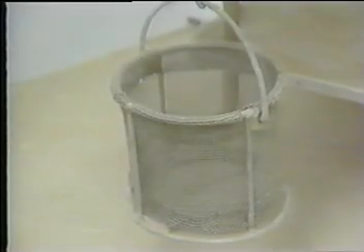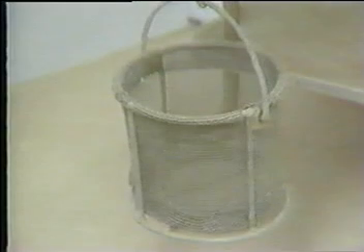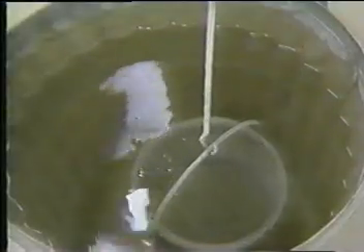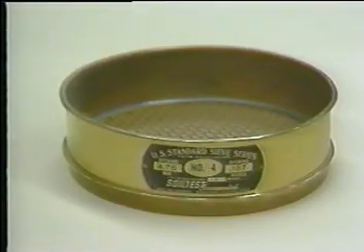For testing larger maximum size aggregate, you will need a larger container. The container should be built so that air is not trapped in it when the container is submerged. A watertight tank into which the sample container may be placed while suspended below the scale or balance. And last, a number 4 sieve.